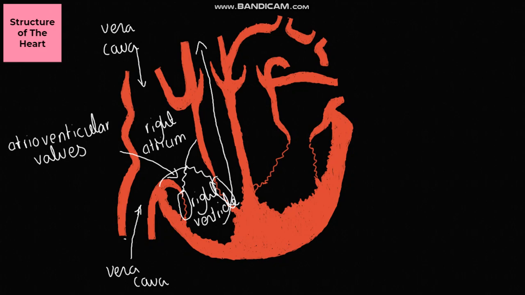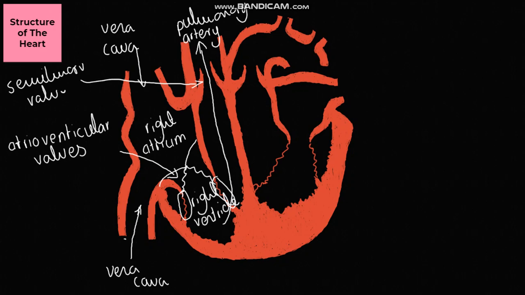This contracts its muscles, and this relaxes its muscles. When the right atrium's muscles are relaxed, the valve is closed. So the blood is pumped through here, through the pulmonary artery, and into the lungs. And here's another valve which ensures blood is moving in the intended direction, called the semilunar valves.